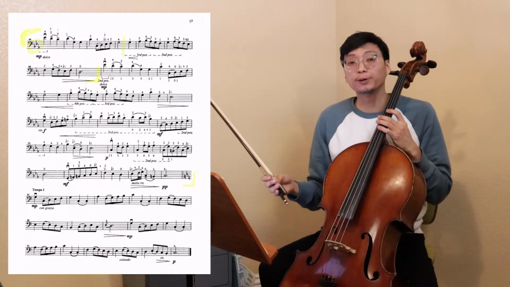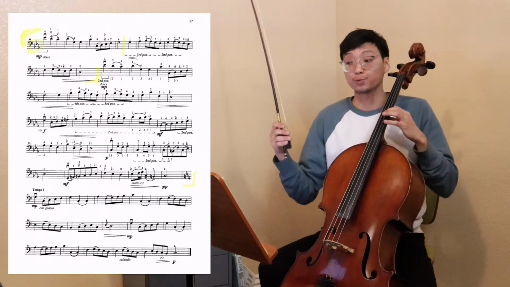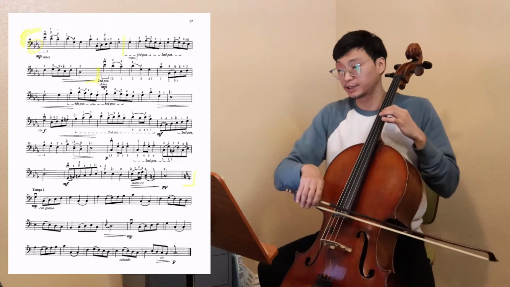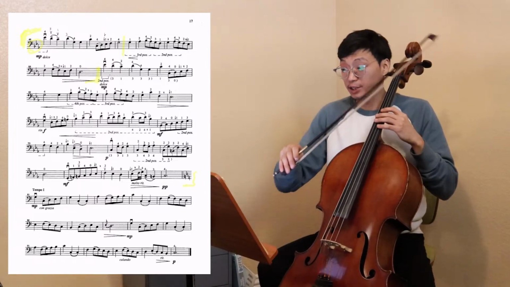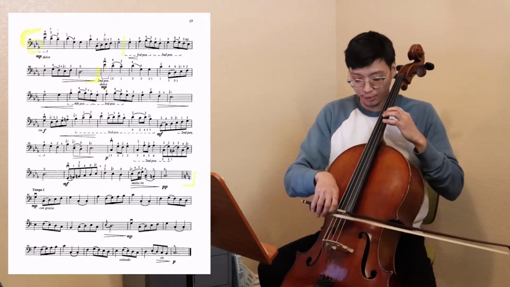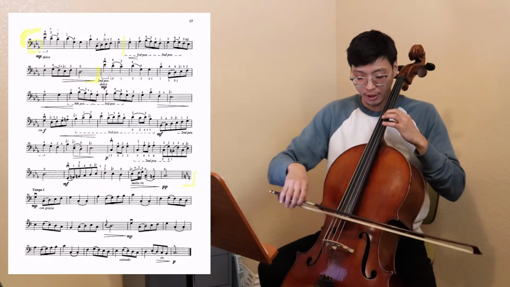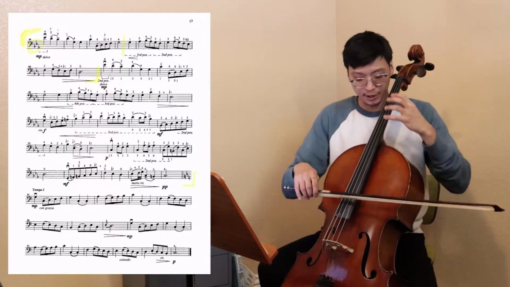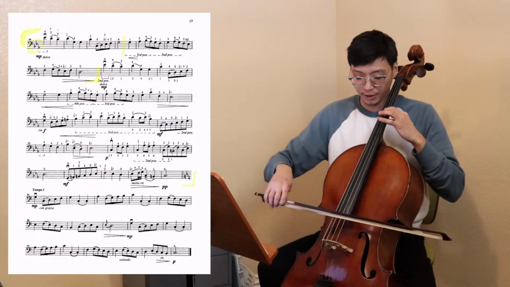So the reason why we do this is because we have to play A flat. And this position also allows us to play B flat. So find that first. Let's just practice that position.